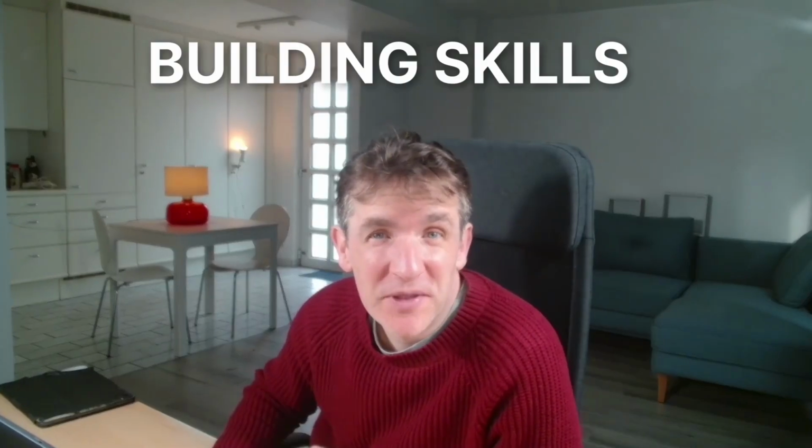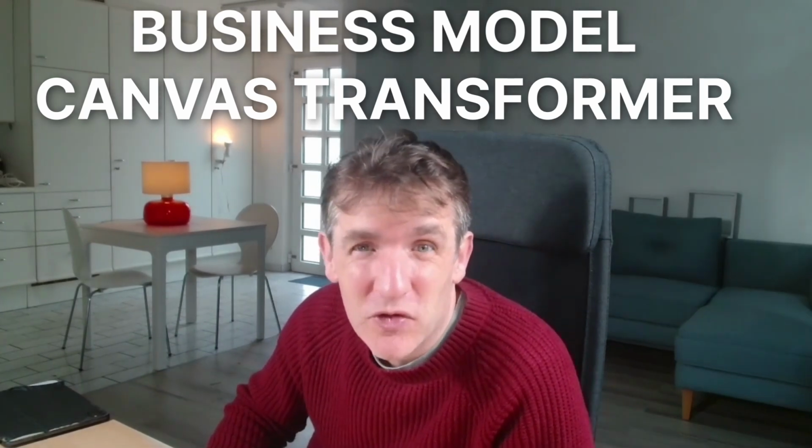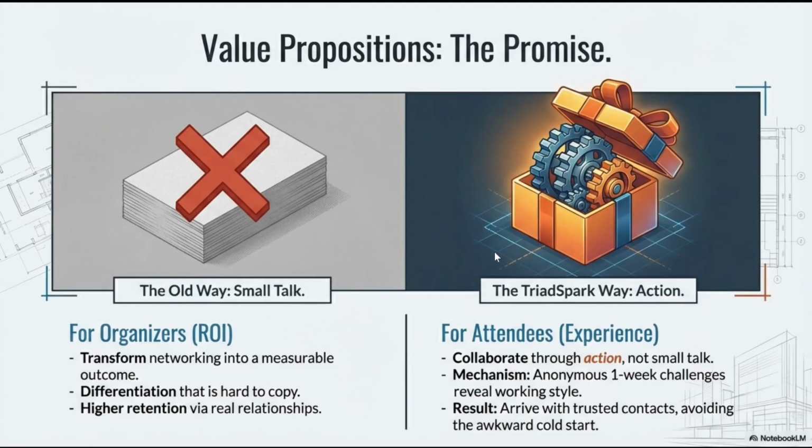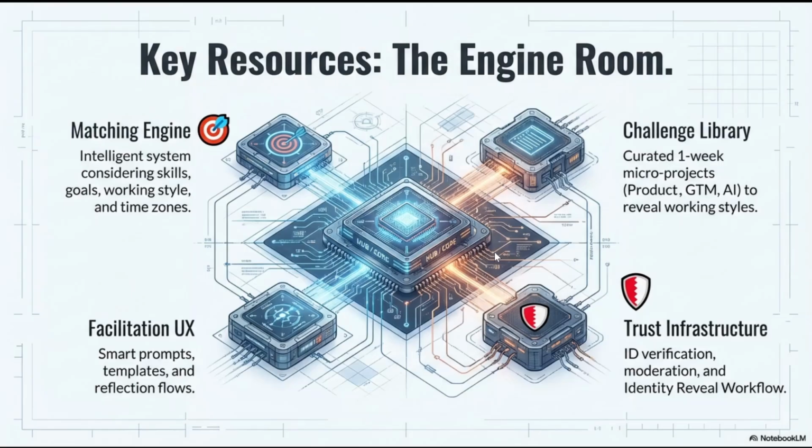Do you want to start building skills in ChatGPT? In this video, I will show you how you can start building customized skills that can help you to automate specific workflows in ChatGPT. And as an example, I will show you how to build a business model canvas transformer that can help you in changing an initial startup idea into a fully fledged business model canvas presentation with one single prompt. So let's get started.